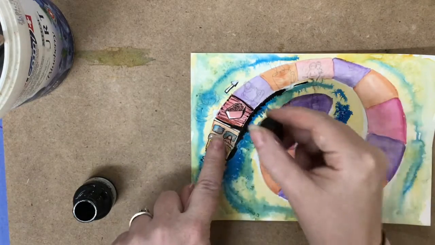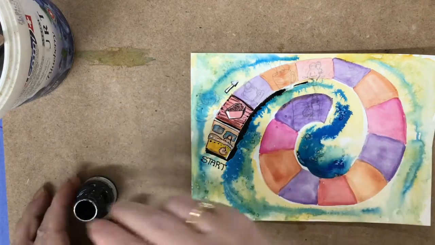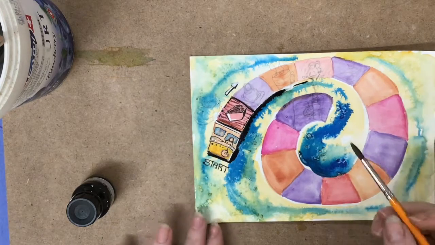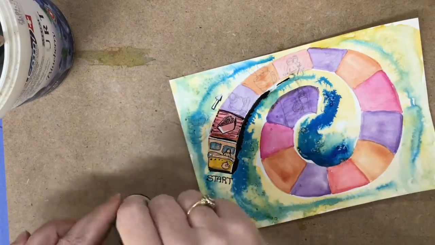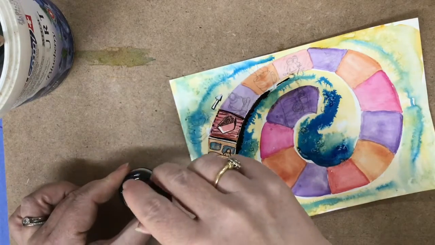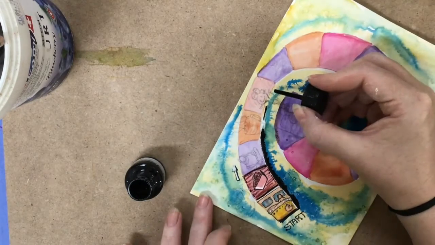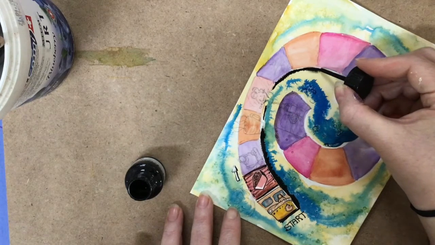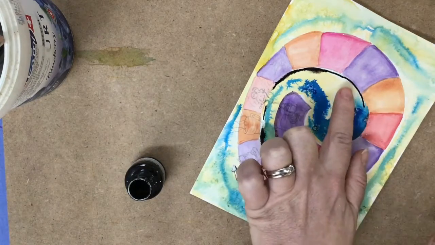Notice the difference between this, which has no water, and this that has water. So if you want your ink to run, you need to brush clean water down first. Then you can get this. Use the tip, be careful it doesn't drip, and then run it around. And see the difference when you don't have water. So you've got thin and thick.